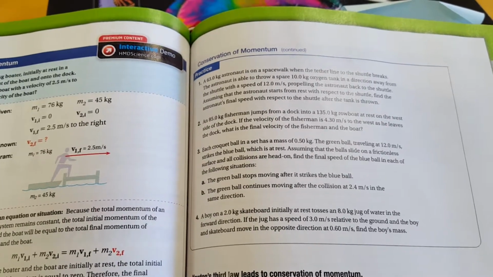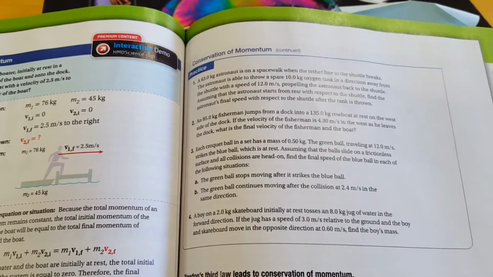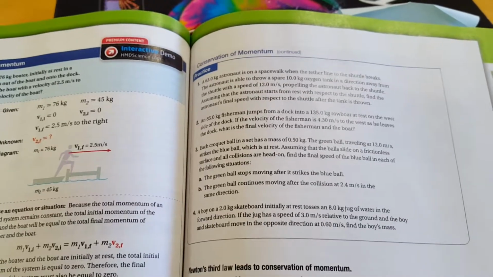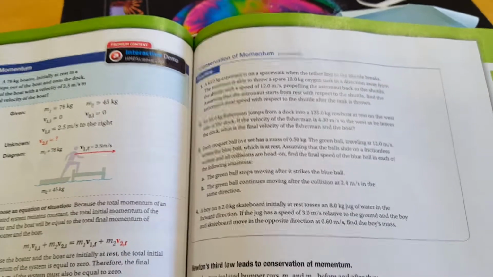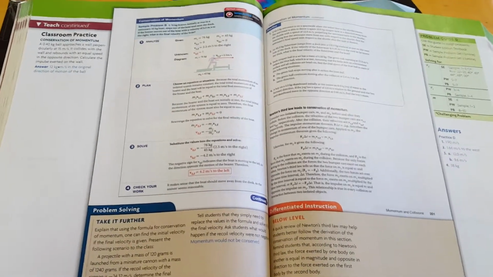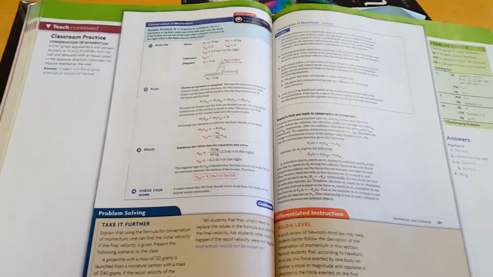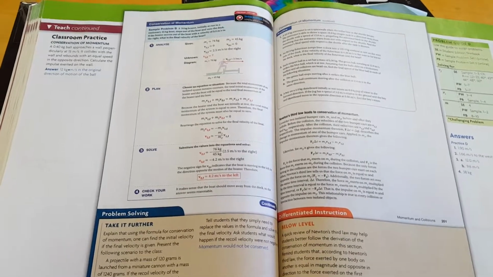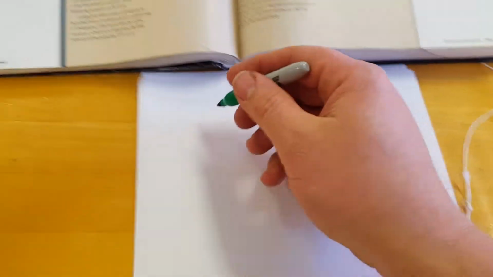All right, what we're doing here is we're going over the homework on page 201 of your book. This is about conservation of momentum. And so here we're looking at problem number 1, where we have an astronaut who gets stranded in space, and he is going to throw his oxygen tank away in order to get back to the space shuttle. And what they tell us, let's get down here where we're writing.